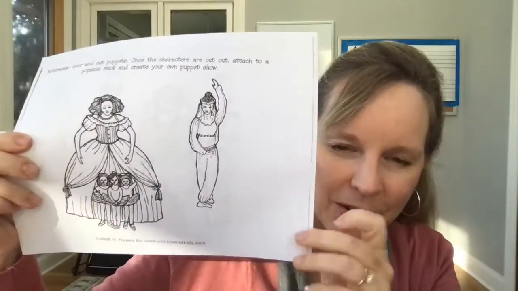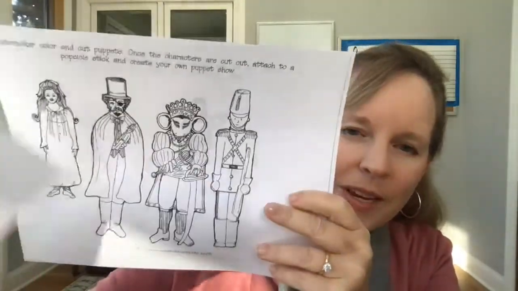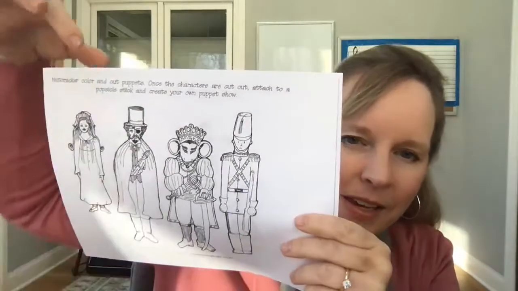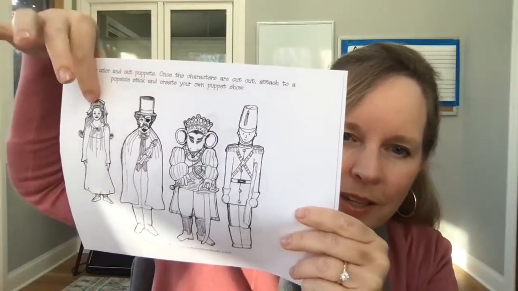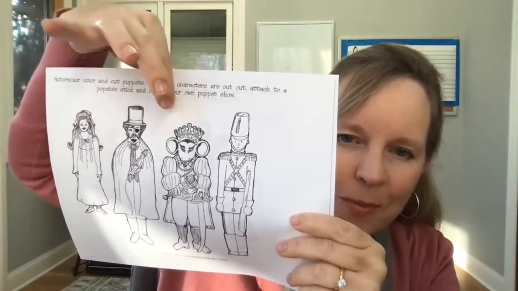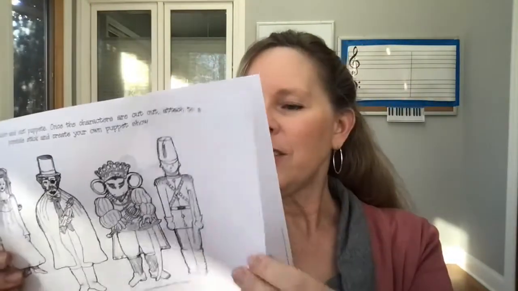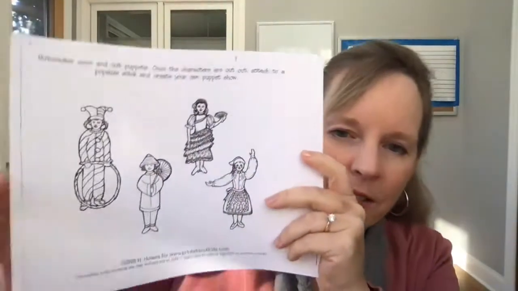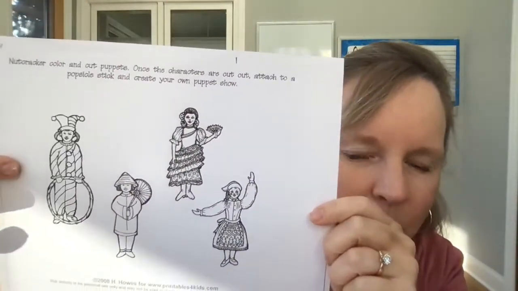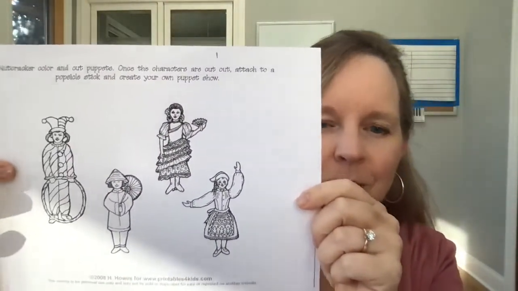So there's different characters from the story, as Clara here. Ooh, which way? This way, Clara. This is her uncle, the Mouse King, the soldier, as they tell the story, and then she visits the different dancers from different countries that do different really neat types of dances. So you could have the kids have their popsicle sticks and they're lifting it up as they're listening to the music or watching it on a video.